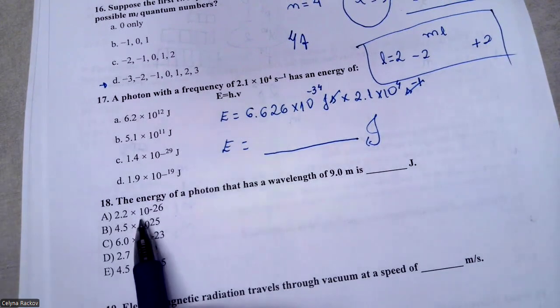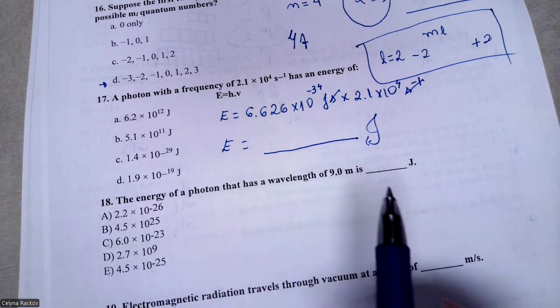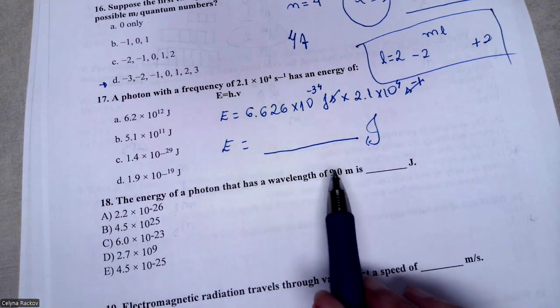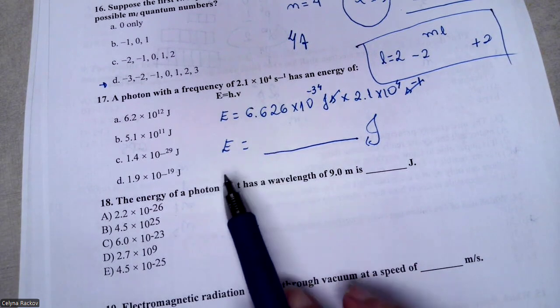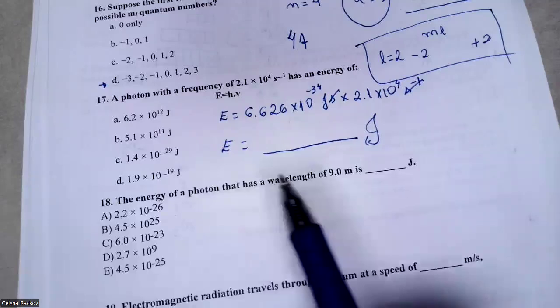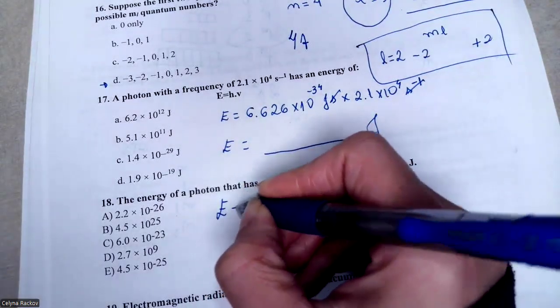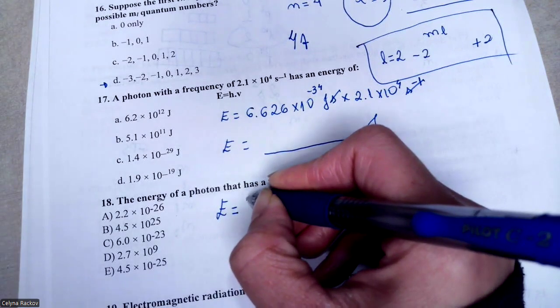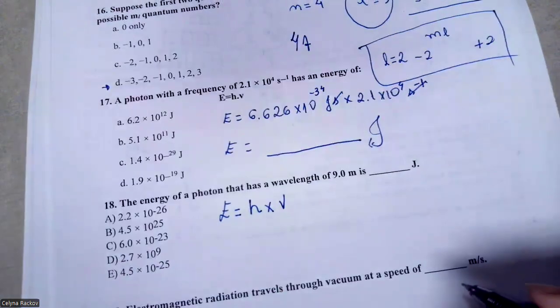So question 18: the energy of a photon that has a wavelength of 90 meters. This question did not give you the frequency, and to find the energy, you need the frequency. Energy is Planck's constant times frequency.